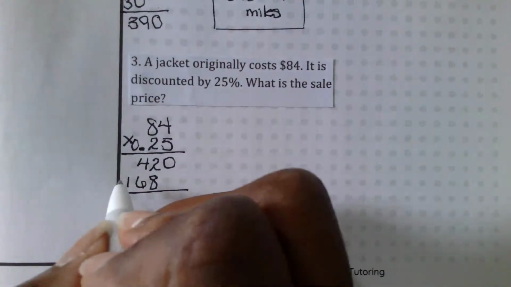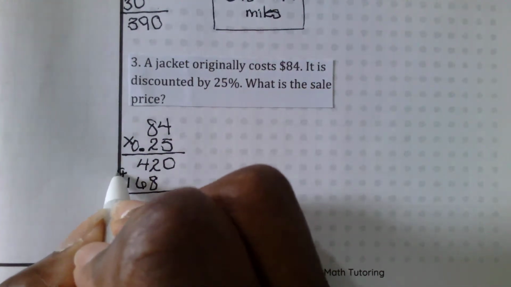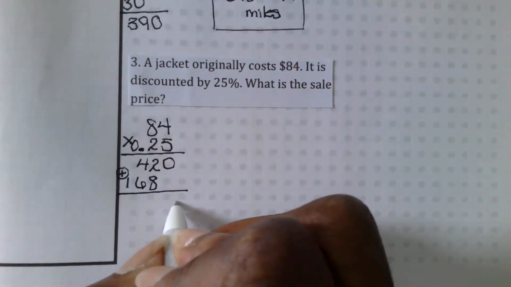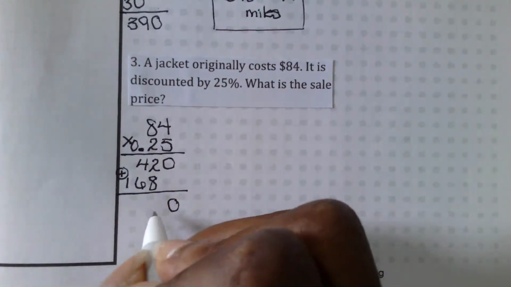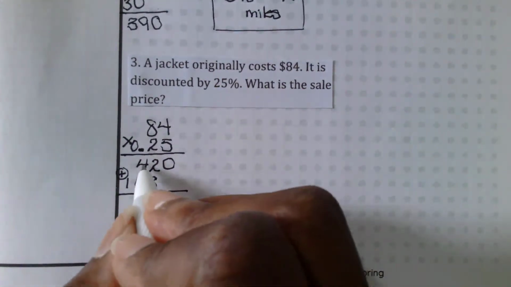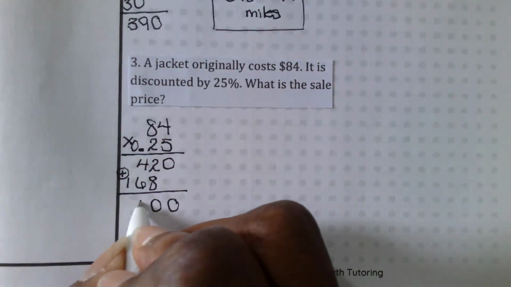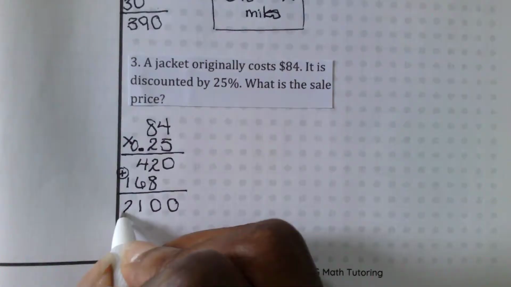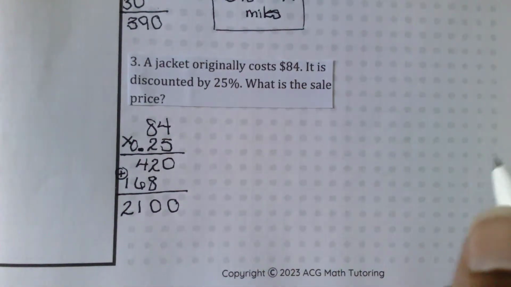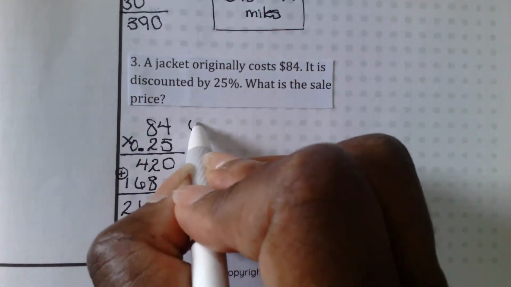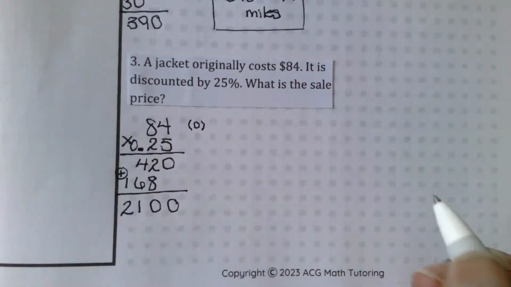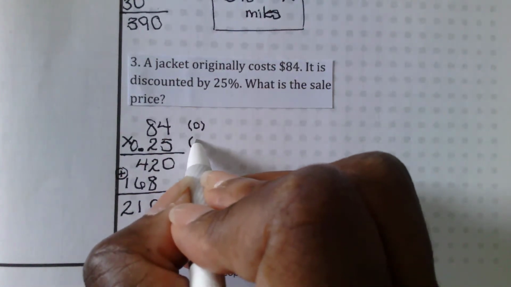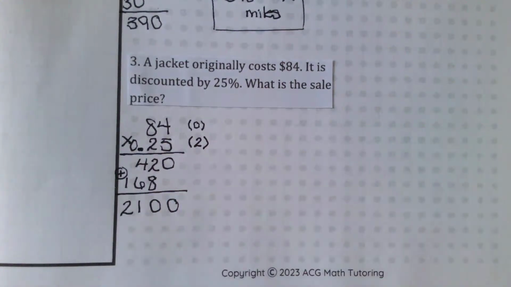And since we're multiplying, we're going to add these two numbers. So I have my first digit, which is a 0. 8 and 2, that's a 0. Carry the 1. 4 and 6, that's 10, plus 1, that's 11, carry the 1, and 1 plus the 1 carried is a 2. Now, the 84 doesn't have any decimal points, but the 0.25 has 2 decimal places.